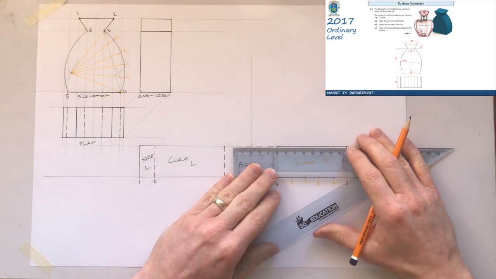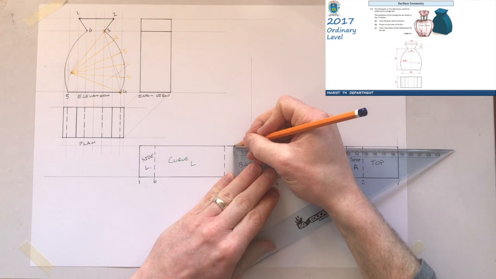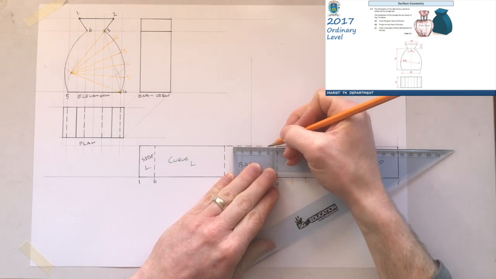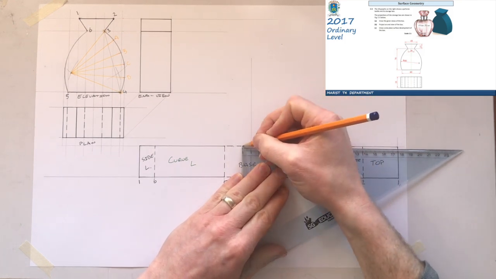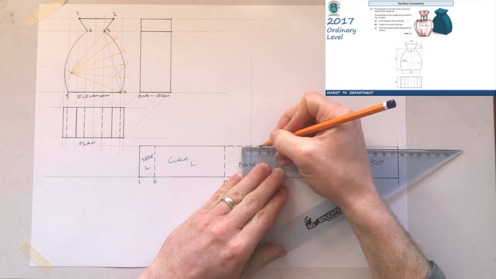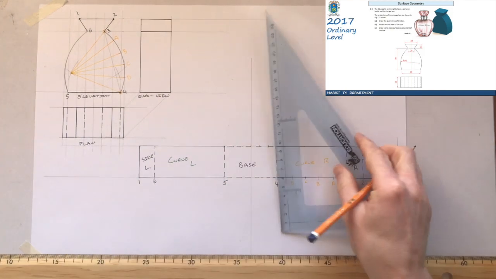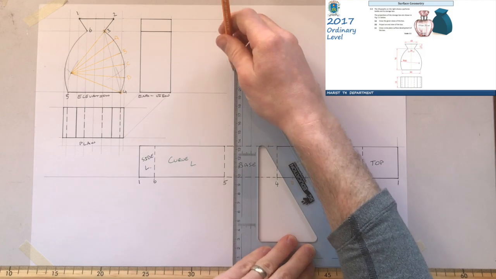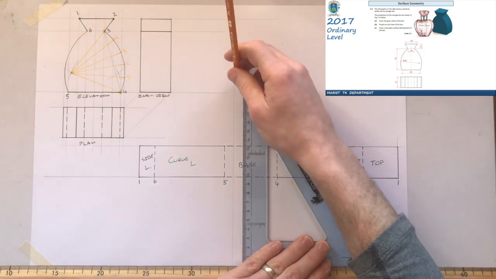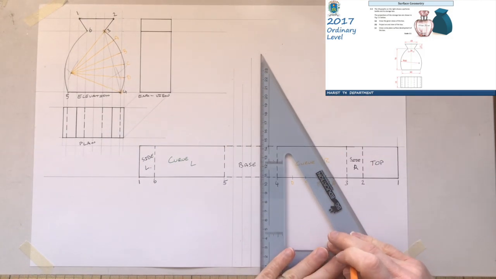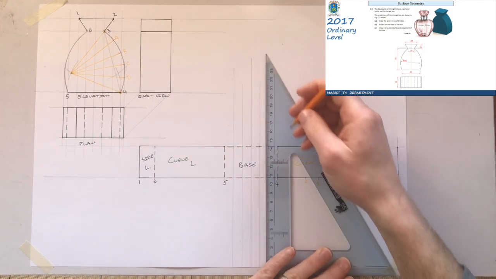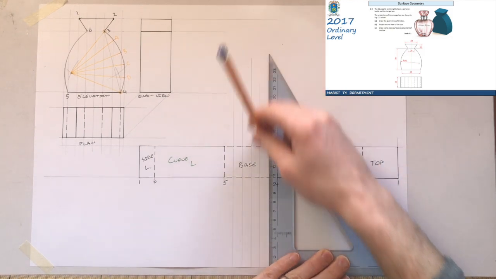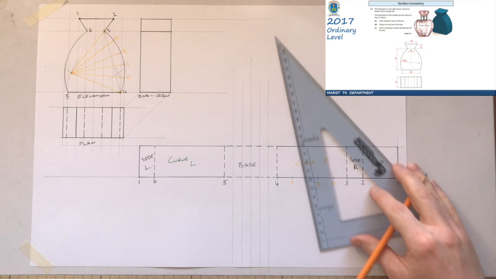Next thing to do is to put in the lid, which is 20 either side, 40 altogether. And then we've got the neckline, which is 10 either side, 20 altogether. Okay, so I can draw those again, drawing them lightly all the way down, because we need them at the bottom down here for the front, just like we need them at the top here for the back.